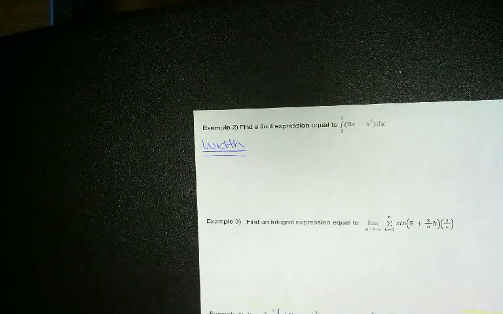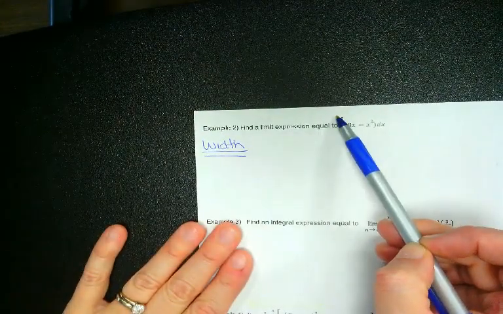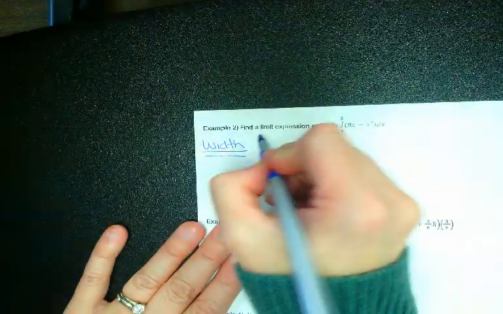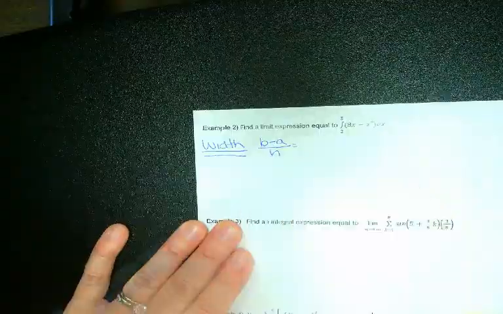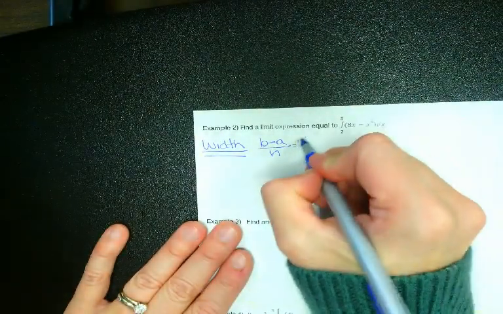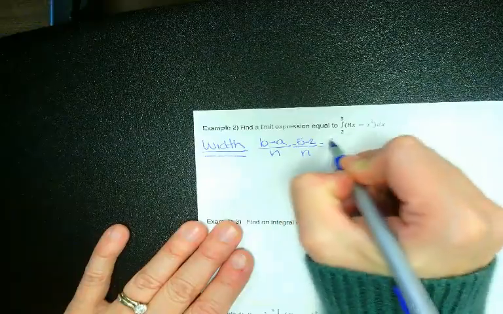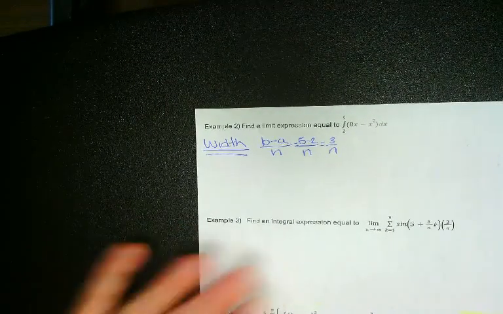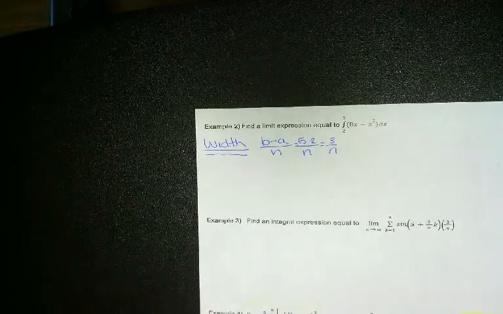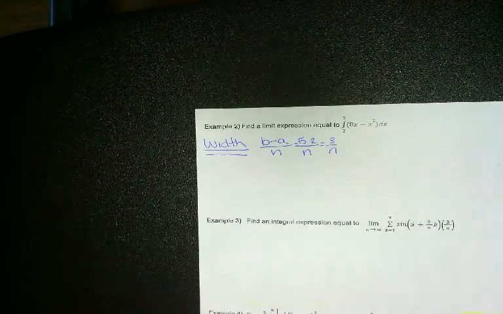All right, so the width, you're saying to yourself, I'm going from 2 to 5, and I need to divide it by n rectangles. So I'll write out the formula, but I think you can do that in your head. B minus a over n. My b is 5, my a is 2, so I'm going to say my width is 3 over n. Does that feel okay? B minus a over n. I'm going from 2 to 5, and I'm dividing that into n rectangles at the distance of 3 over n.